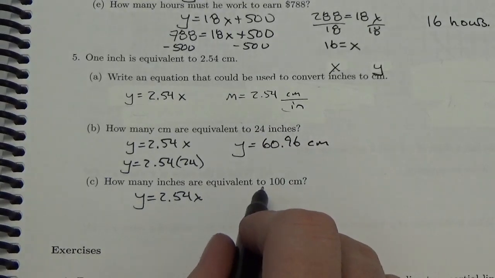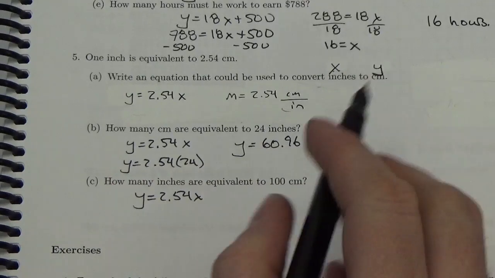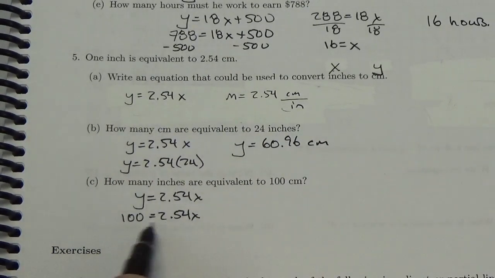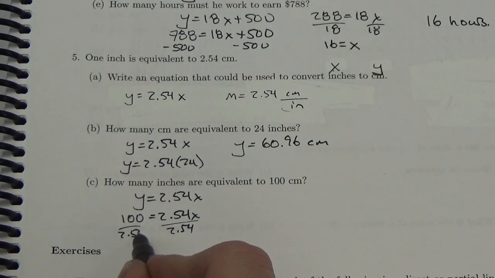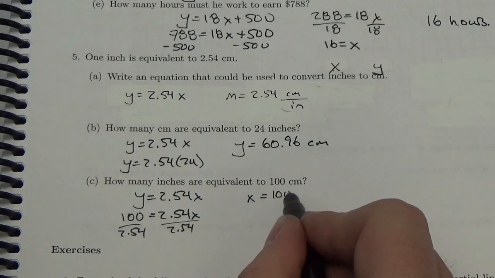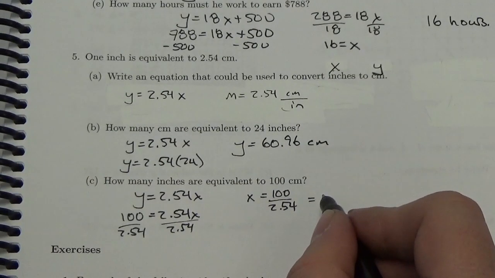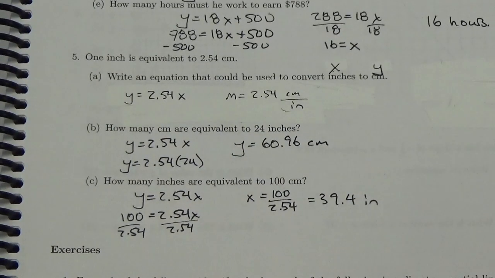How many inches are equivalent to 100 centimeters? Well, in this case, I know the number of centimeters. That's the y coordinate, so I'm going to put that over here. And then to get the x by itself, I'm going to divide both sides by that 2.54, by that coefficient. So x is now going to equal 100 divided by 2.54. And again, I'm just going to do that on my calculator. And I get roughly 39.4 inches. And that's all you got to do. So just a couple of examples here at the end about how to use these equations once you've built them.